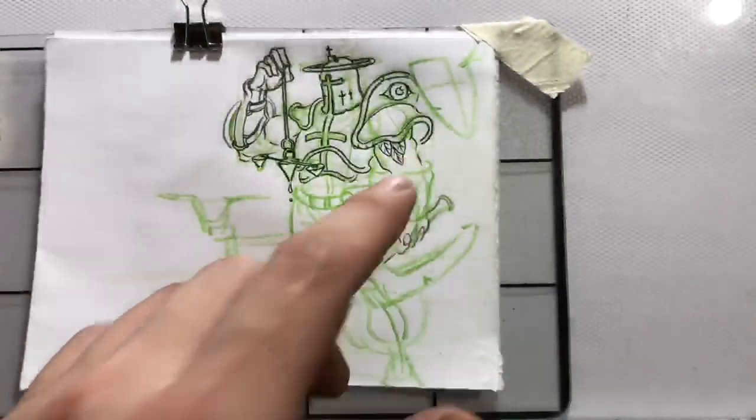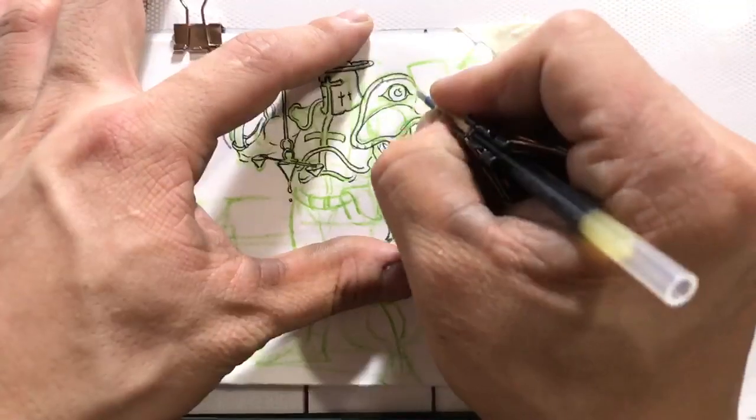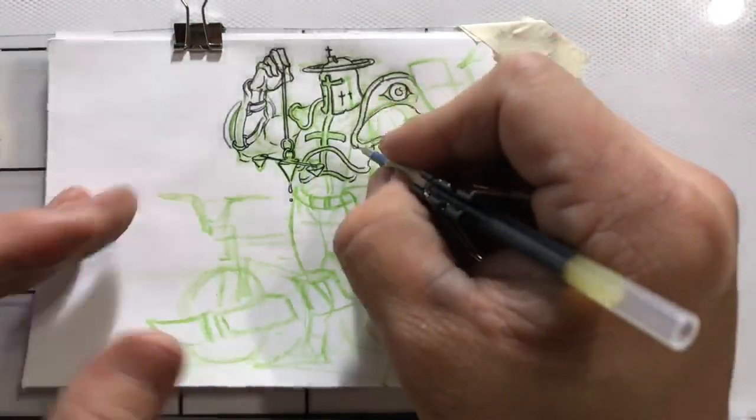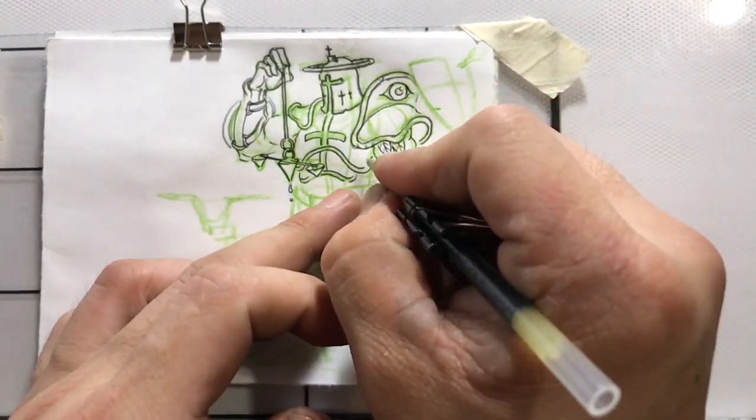Oh, I totally messed it up right there. I know I should have done that. Oh my goodness, see, this is why working in this method is just kind of frustrating. I'm just gonna go with it.